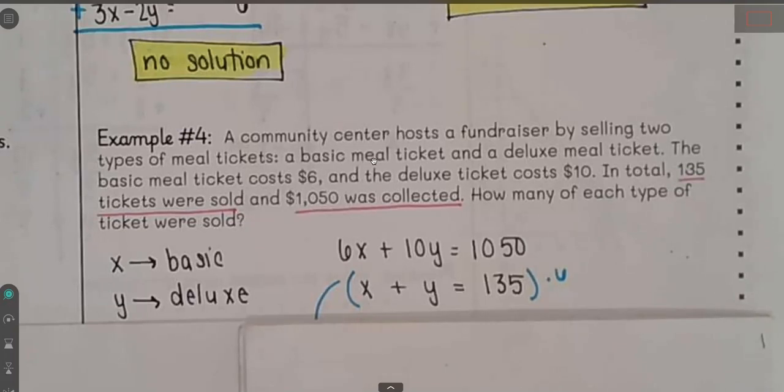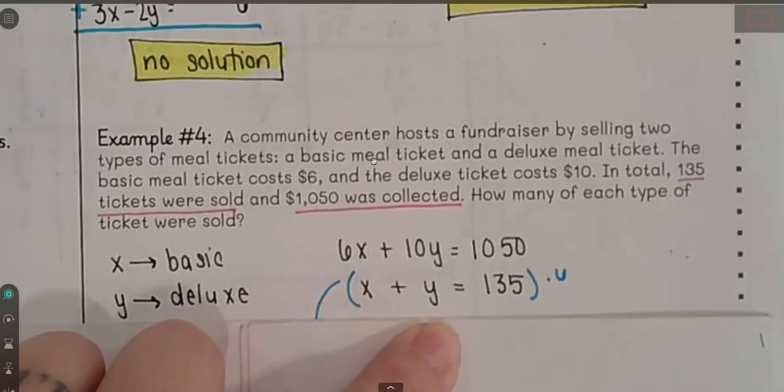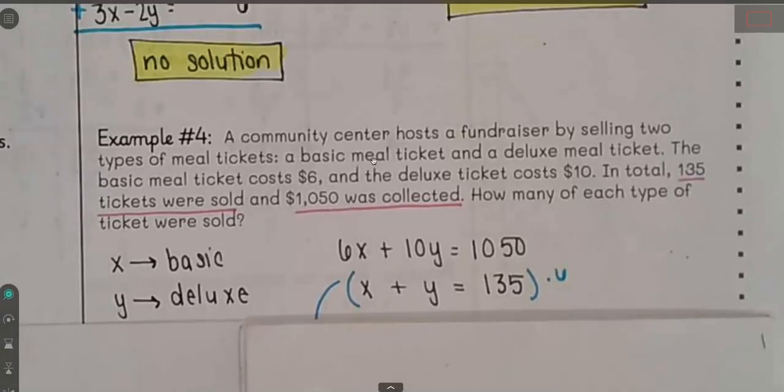Guys, if we were solving by substitution, the first thing we would need to do is isolate a variable. Carmen, do you have your notes? Can you take them out, please? Thank you. We would first need to isolate a variable. Right now, I don't have X equals anything. I don't have Y equals anything. So I would have to either subtract the X over or subtract the Y over to get X or Y all by itself. Then you would take that expression and plug it into the other equation. Does that make sense?